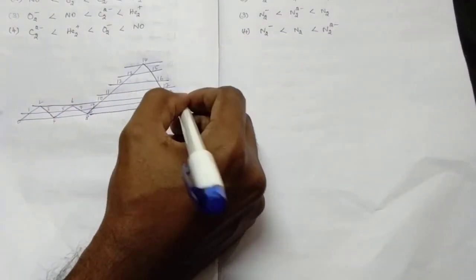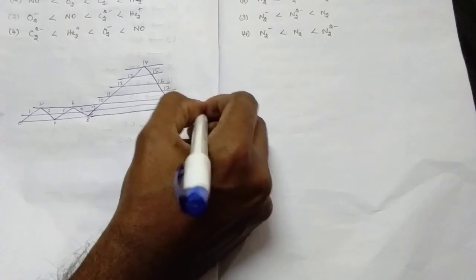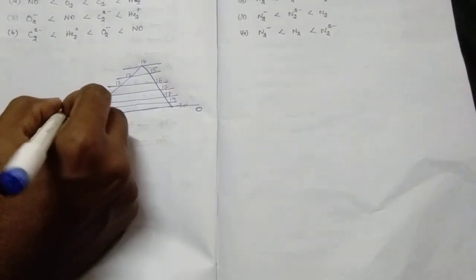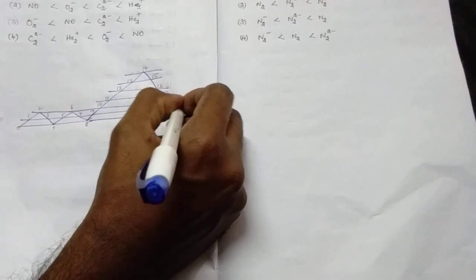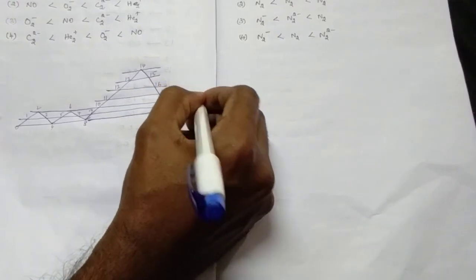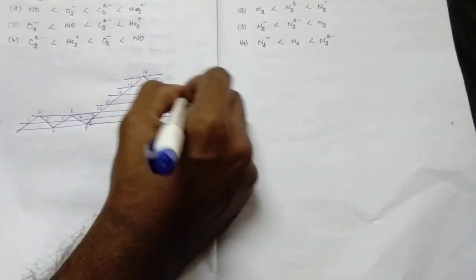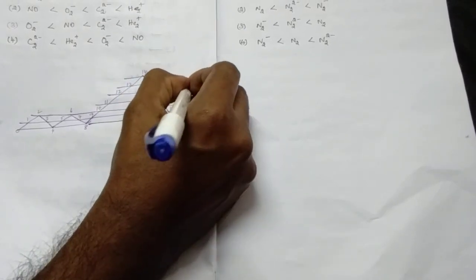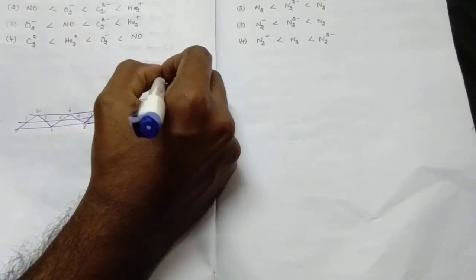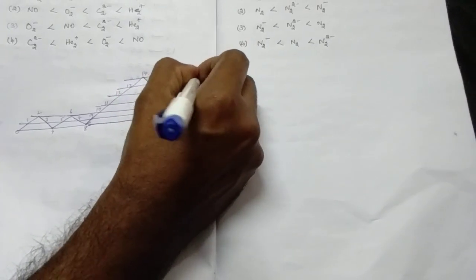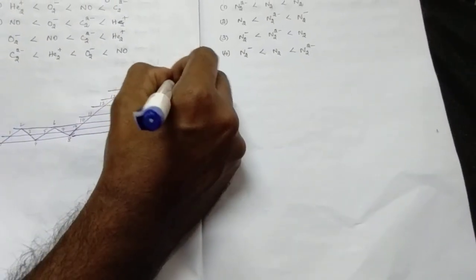For 0, 4, 8, 20, bond order is 0. For 1, 3, 5, 7, 9, 19 total electron systems, 0.5 bond order. For 2, 6, 10, 18, bond order is 1.0. For 11 and 17, bond order 1.5. For 12 and 16, bond order 2.0. For 13 and 15, bond order is 2.5. And for 14, bond order is 3.0.